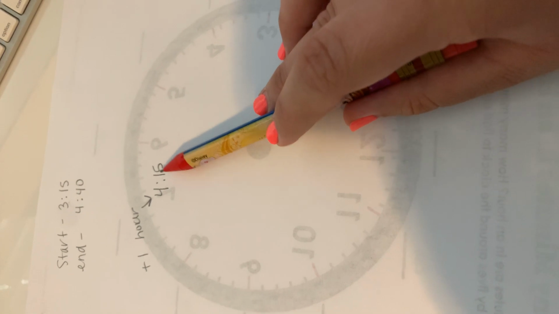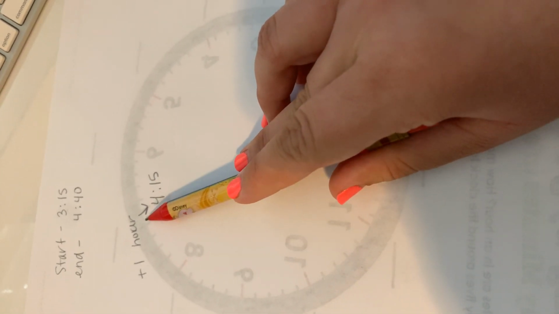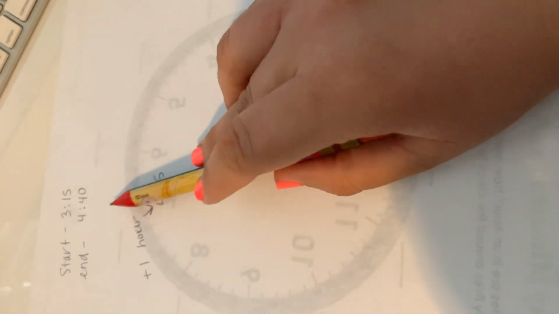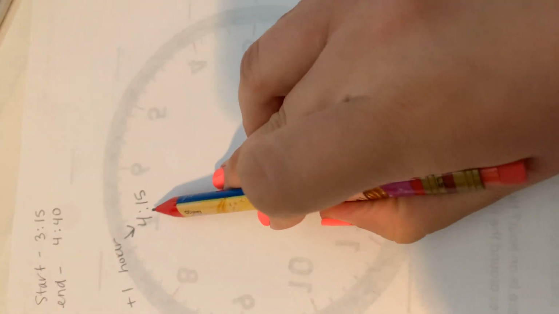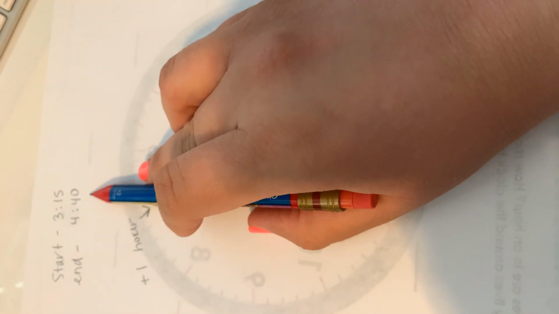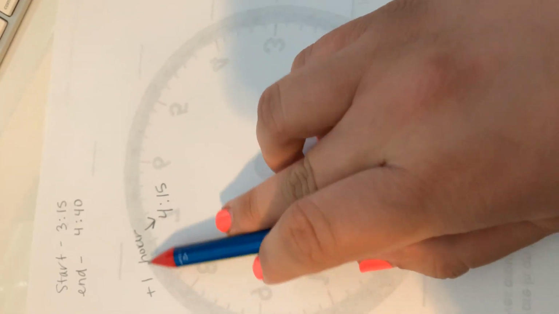So now I'm at 4:15. If I added an hour, I got to 4:15. Now I have to get to 4:40. How could I get to 4:40? I would have to add some more time, right? Because 4:15 is before 4:40, so I'm not at the end yet. So I have 1 hour, but now I need some minutes.